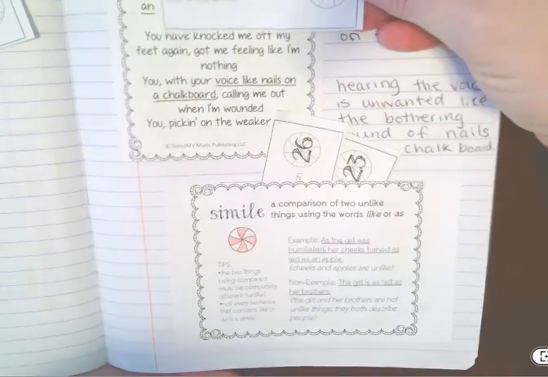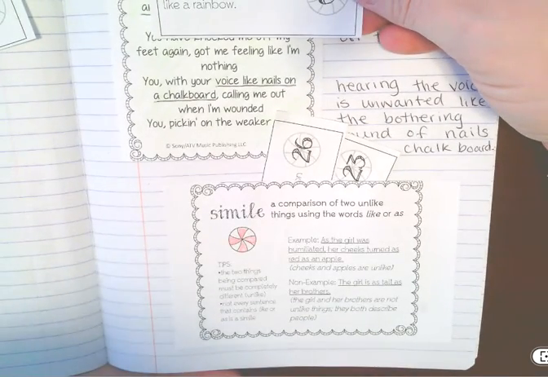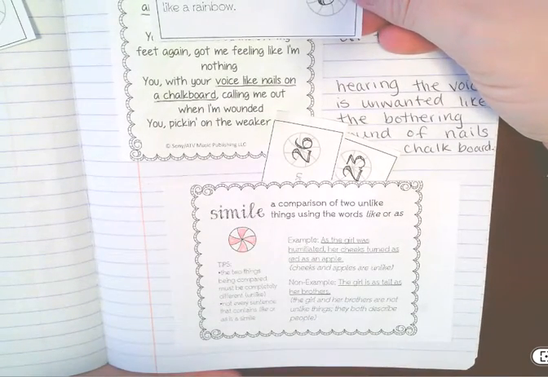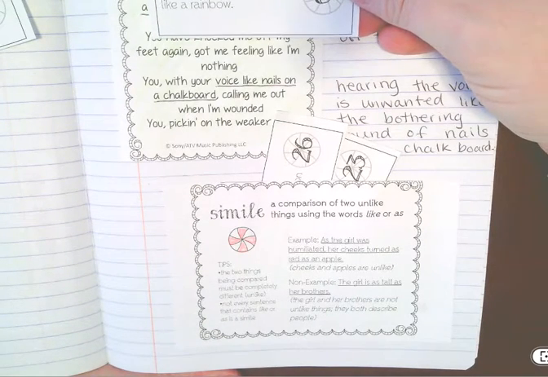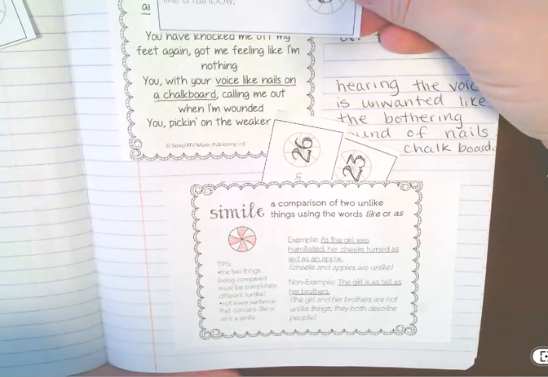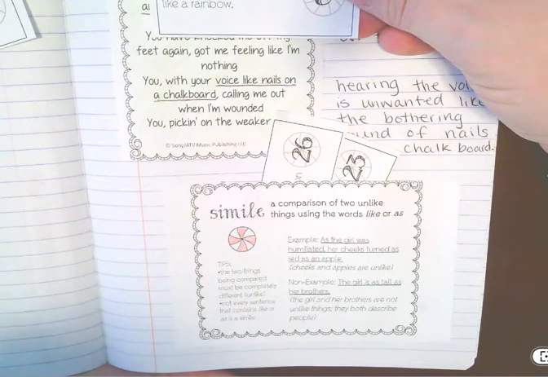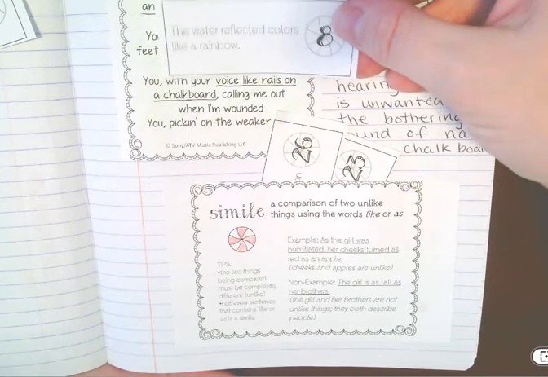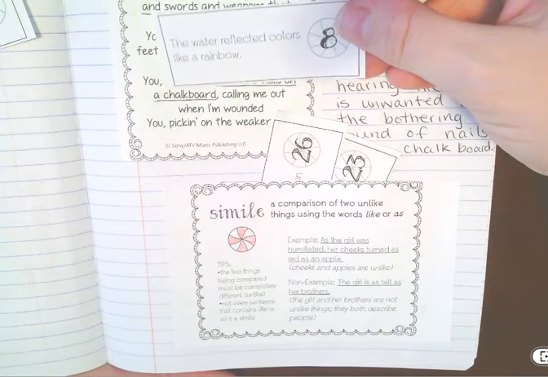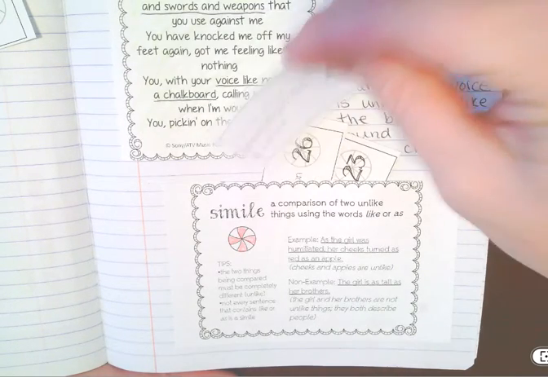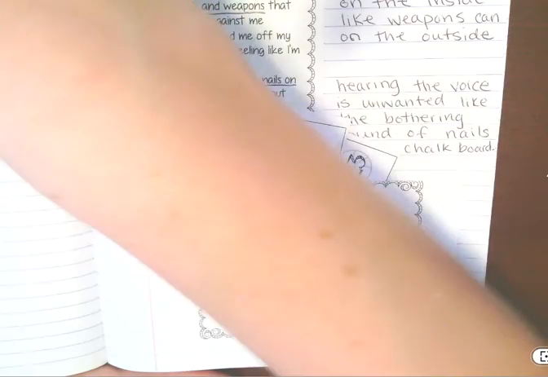Our next one says that the water reflected colors like a rainbow. Now, the water and the rainbow really, there's not a lot in common there. So you're actually saying that the colors that they reflect like a rainbow. It's not a real rainbow. So that is a simile. So we will tuck that in our little pocket as well.